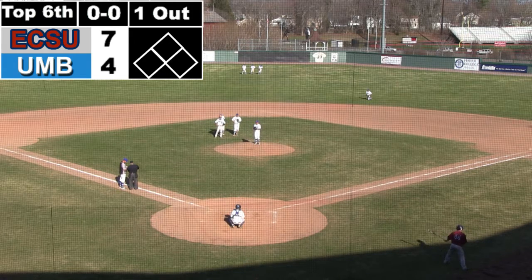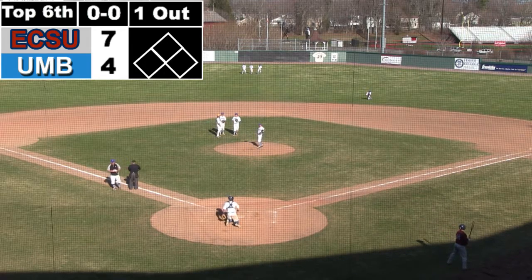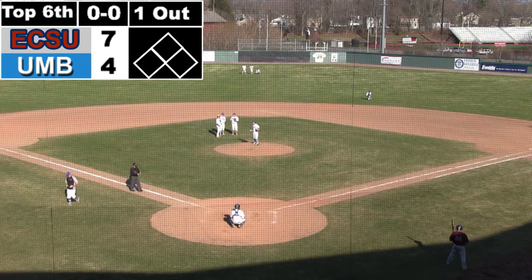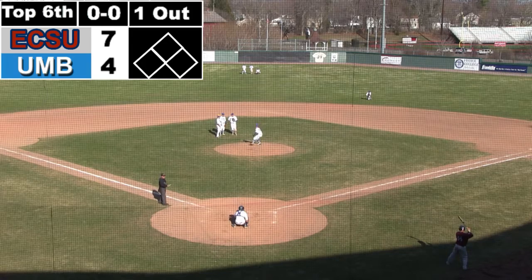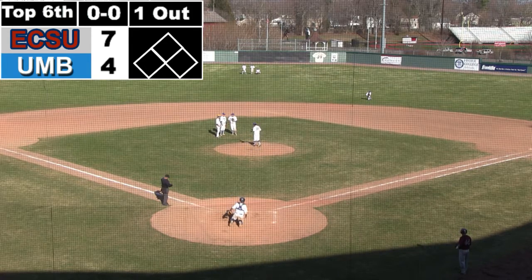Kaufman, a 2.00 ERA, making his 5th appearance, 9 innings, 7 hits, 2 runs, 2 earned, 11 strikeouts. Opponents hitting .241 against him, is yet to issue a free pass. And you talk about the walks coming back to bite you. 2 walks in that inning. A couple of hard hit balls. There wasn't really anything soft.